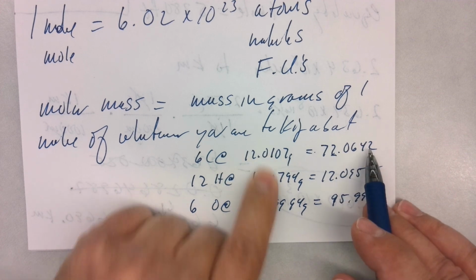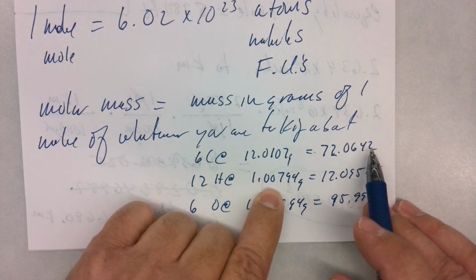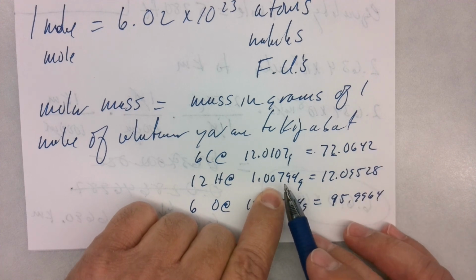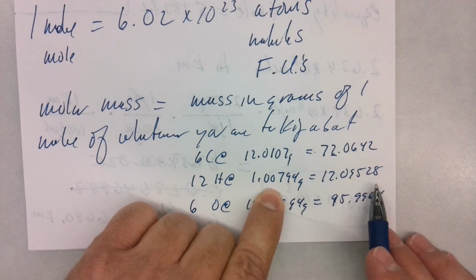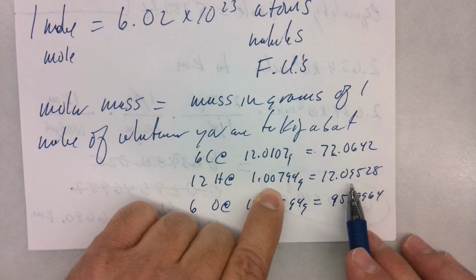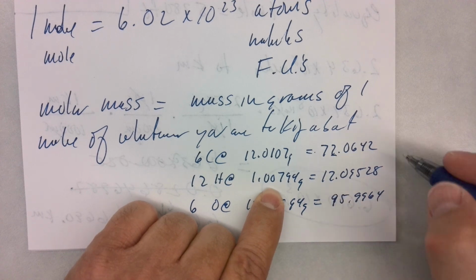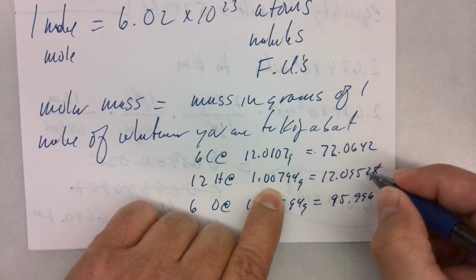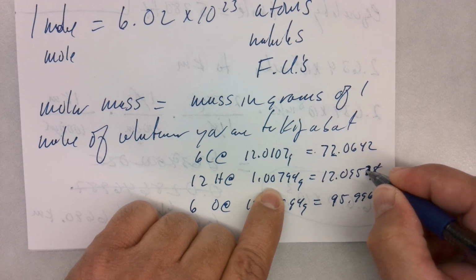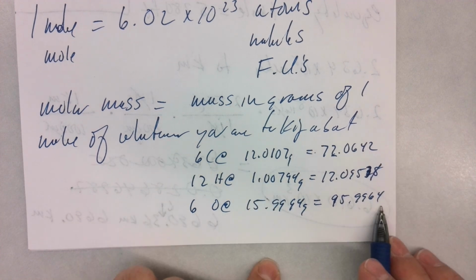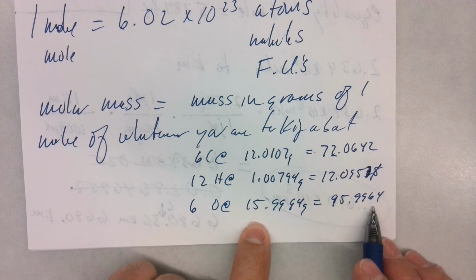Okay, so that one works. How about this one? It has 1, 2, 3, 4, 5, 6. My answer though has 1, 2, 3, 4, 5, 6, 7. So I'd have to get rid of that 8 and make that a 3, right? Okay, what about this one? That has 6, this one has 6, we're okay, right?